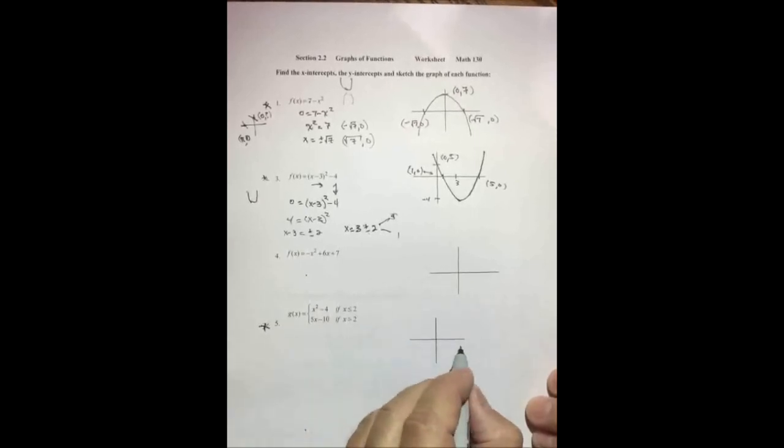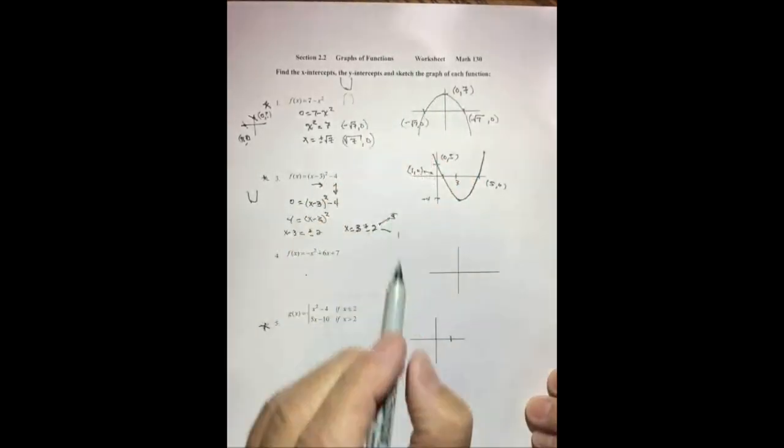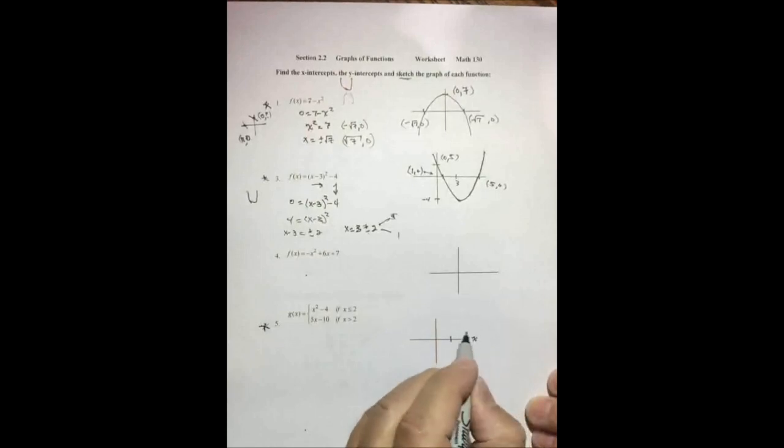Okay, let's go to the piecewise defined function and see what happens. In this one, everything's happening at 2. So let's say 2 is right there. After all, it says up here in the direction sketch. So this isn't going to be the Mona Lisa. This is going to be a sketch. And whoever did this wasn't even kind enough to label the x and y axis. But we can manage.